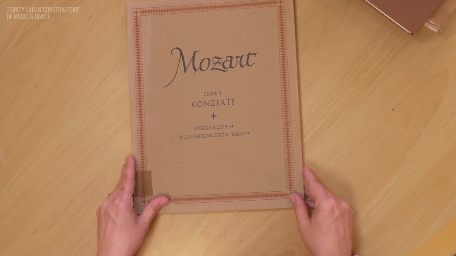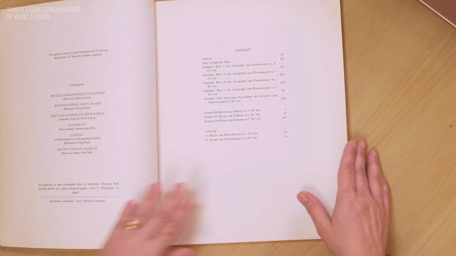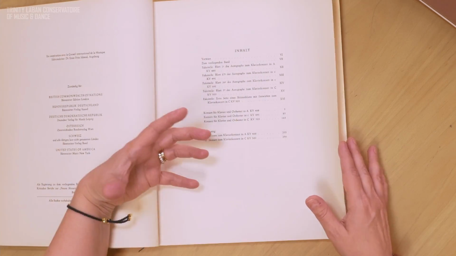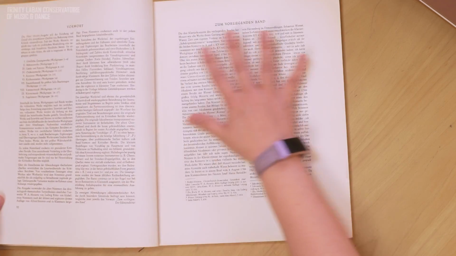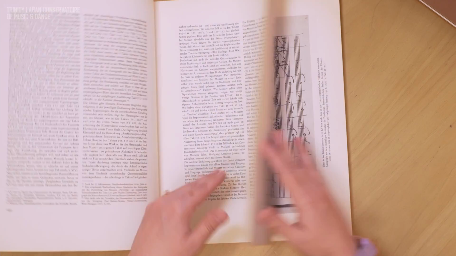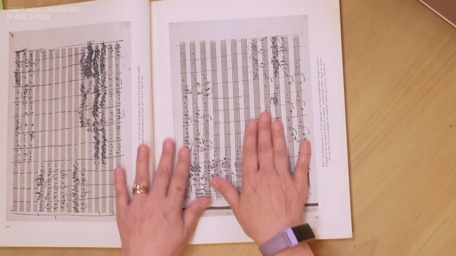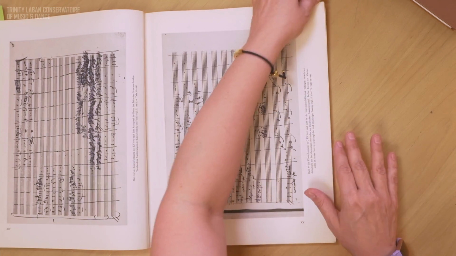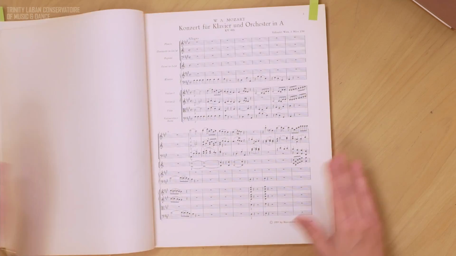And then our final example from the collected editions is from the Mozart collected edition. This gives you a really good example of how these are more a study score or a reference score. Again, you have an introduction to the piece, you have a facsimile of the original manuscript, and this is Piano Concerto K488. And here is the opening of it.